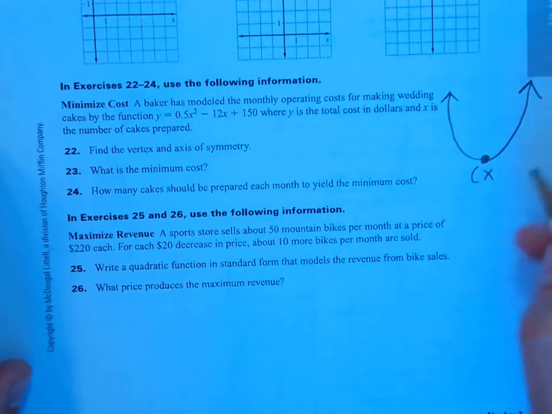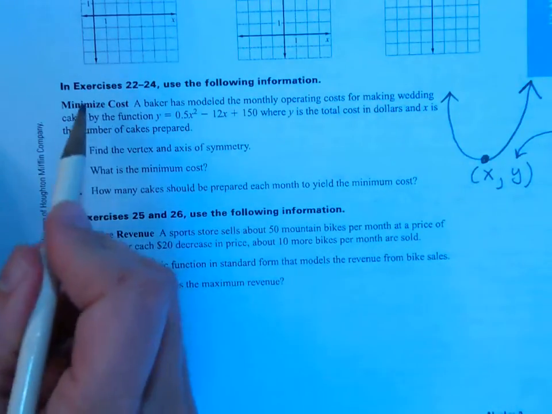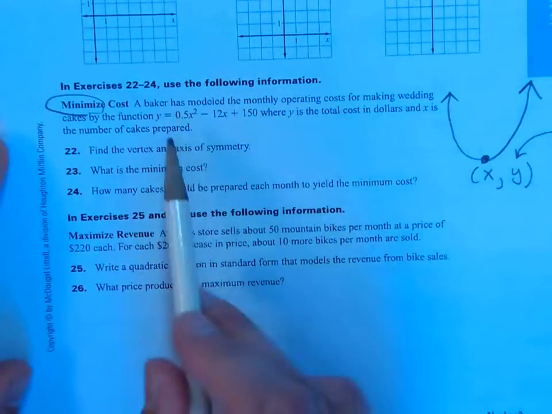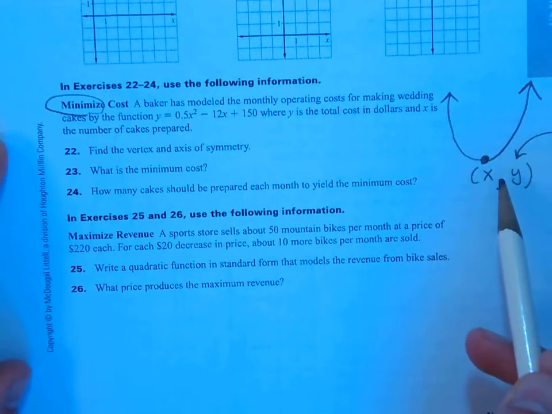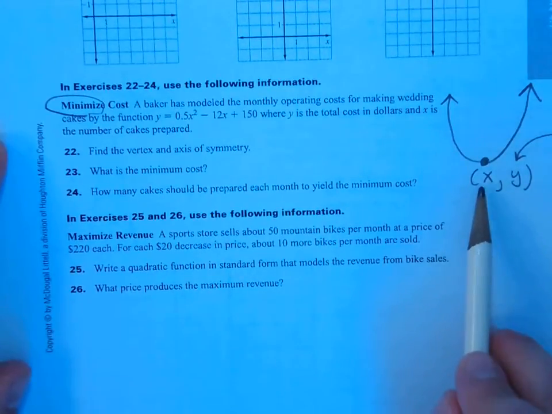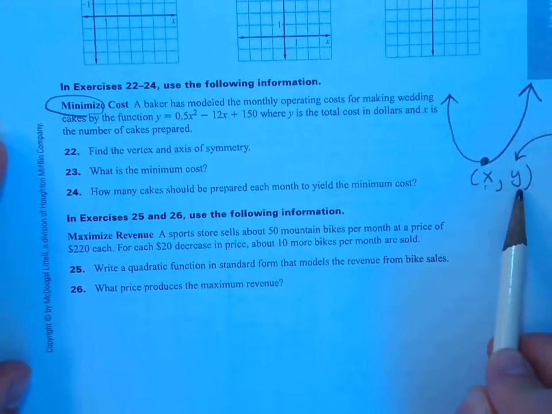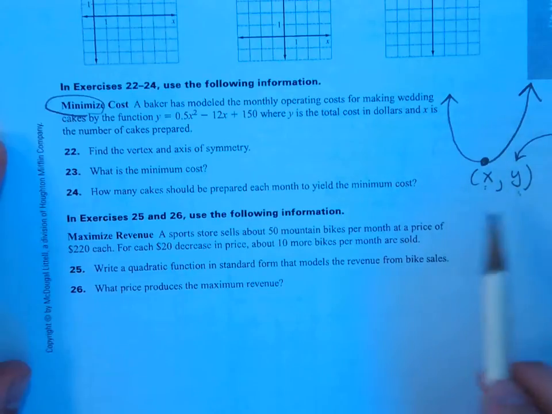what does X represent? The number of cakes. And what does Y represent? The cost. And so when we say what's the minimum cost, this is what we want to minimize. And notice the question makes sense because it says the word minimize, and it's a parabola that opens up. So you would expect the vertex to be the minimum. Okay, so if we find this vertex, it's telling us this many cakes will give us this lowest cost. That's what the vertex means.